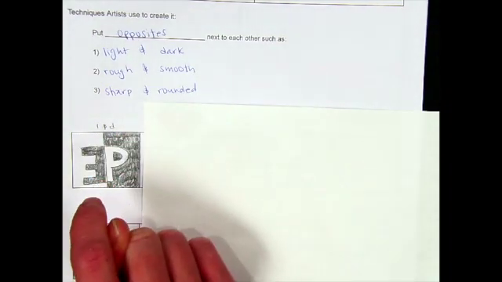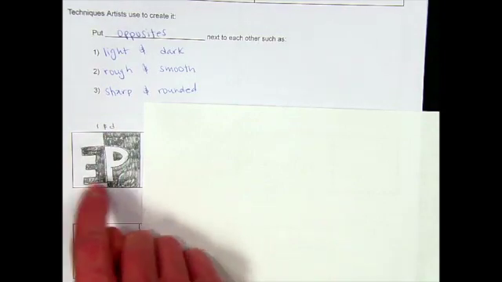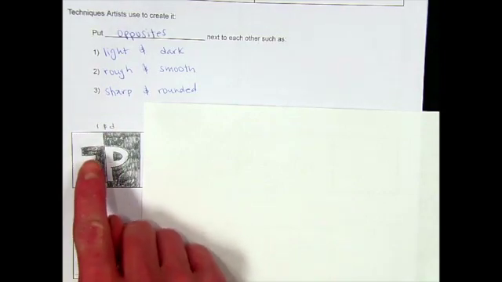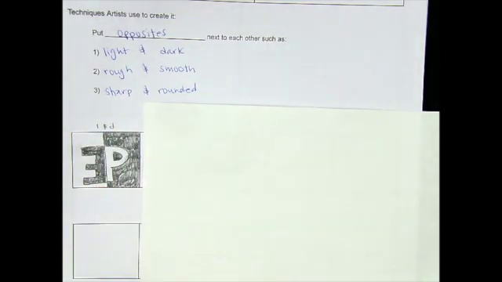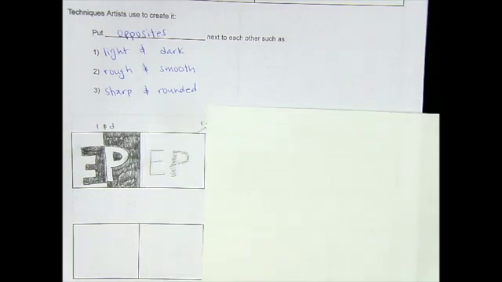Students often struggle to see the E. They think that the white is the E, and actually it's the dark that's the E. So the E is mirrored backwards. So get your brain right around that. And then I have the P light with the background dark. So that would be light next to dark. I have rough and smooth here, smooth E and the rough P, which is kind of a zigzag line.